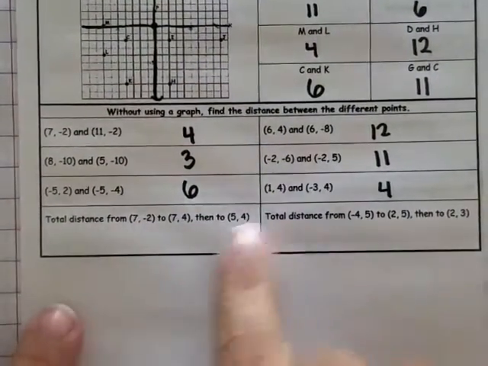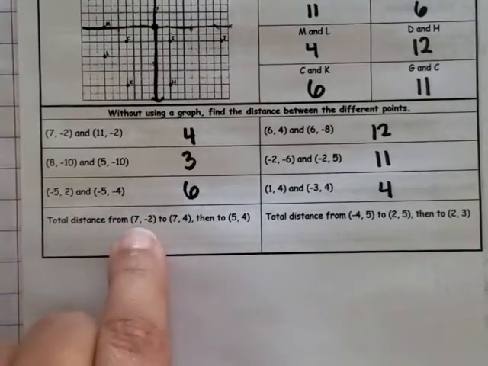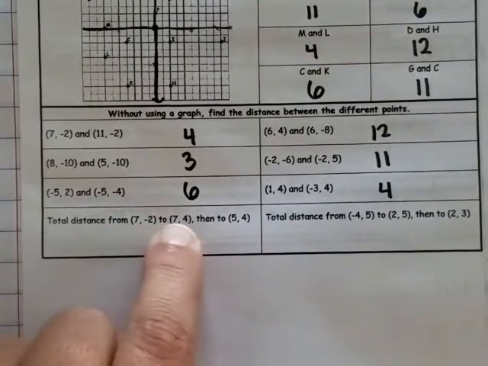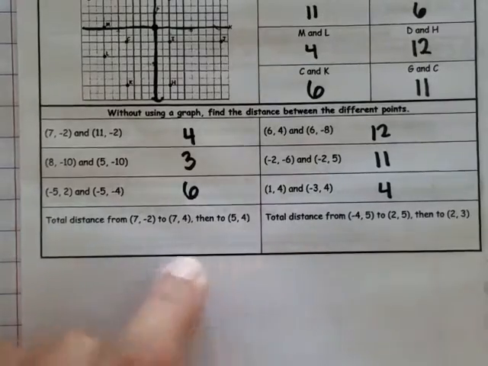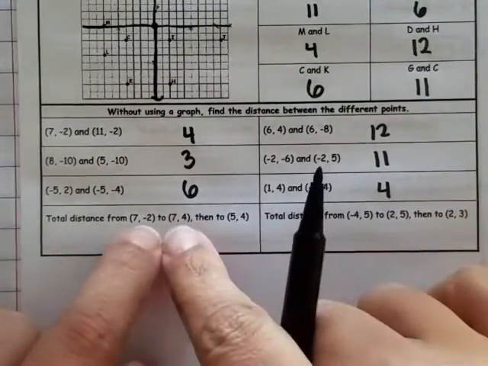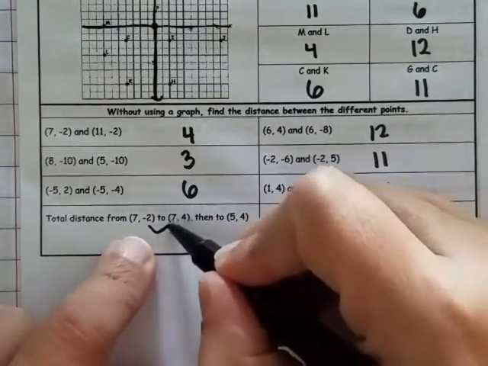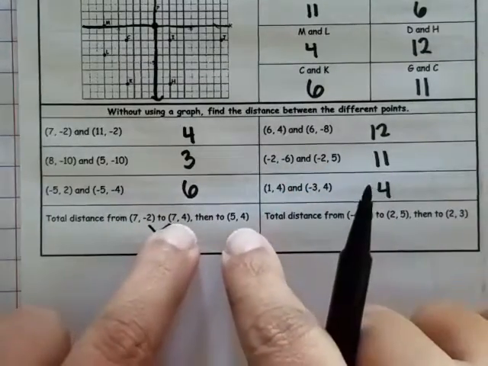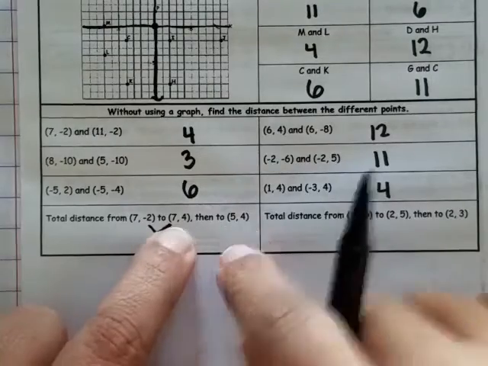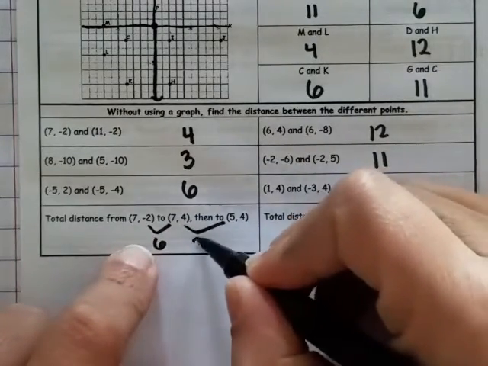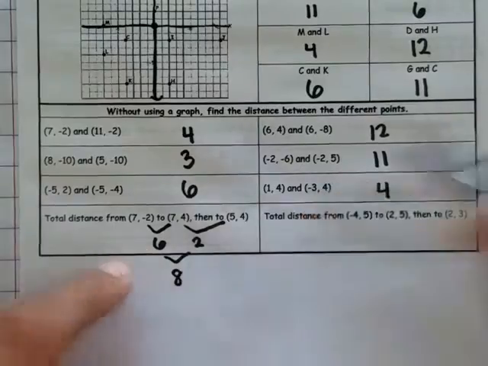All right, now we're going to do 2 problems. So it says total distance from 7, negative 2 to 7, 4, and then from that to 5, 4. All right, so these are the same. So we're going to find the distance here, which is 6. And then from here to here is 2. So our total distance is 8.